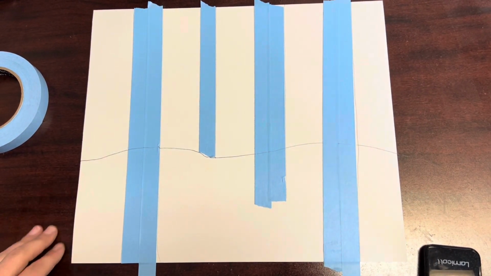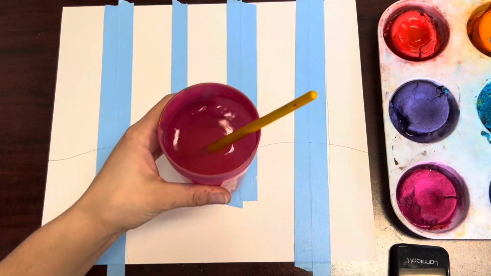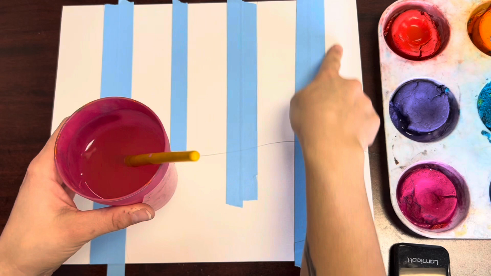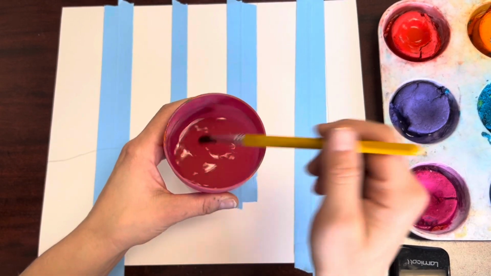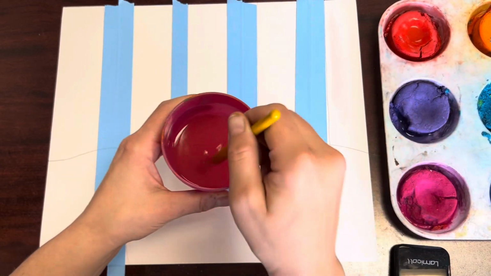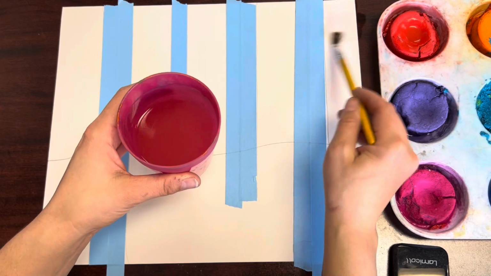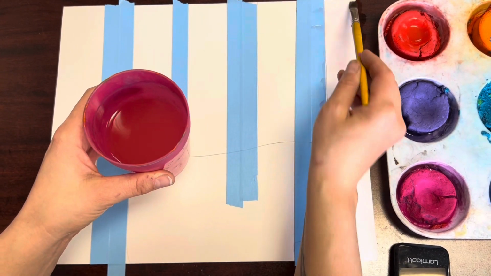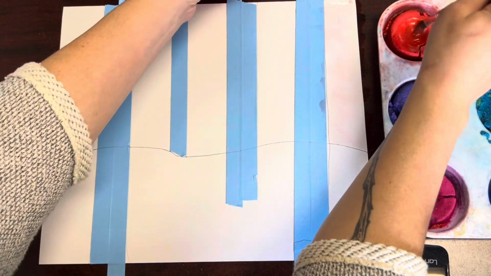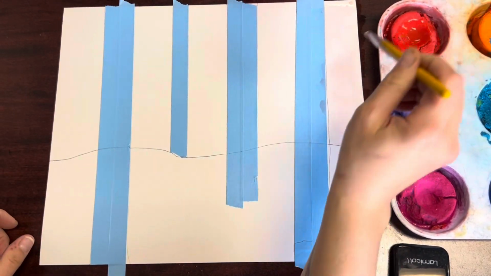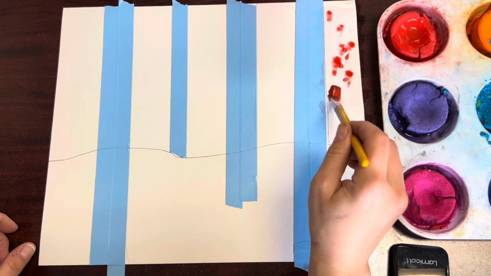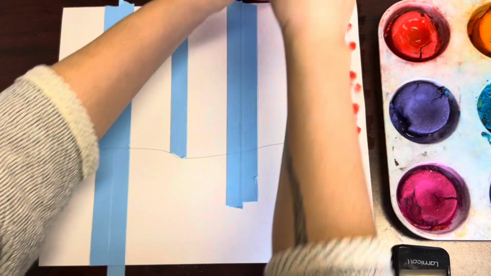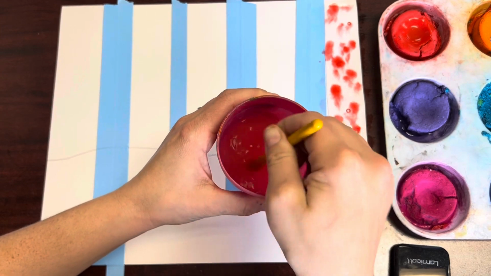Now we can start to add color in the sky using watercolor paint. I used a special technique for my sky called the wet on wet method of watercolor painting. First, I just use water to paint each portion of my sky, and then I choose my colors by swirling my brush over top of a color and making dabs or dots in each section of my sky.